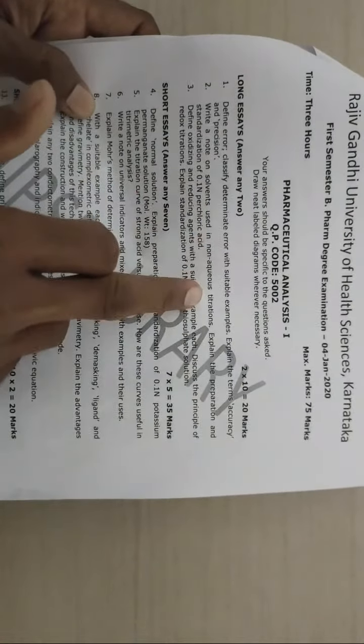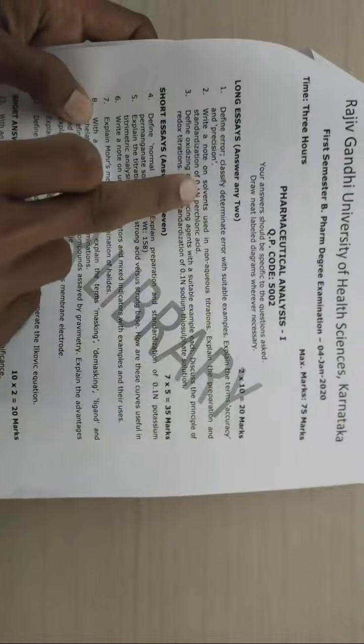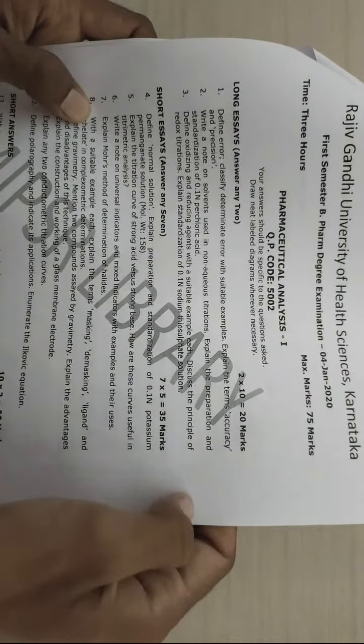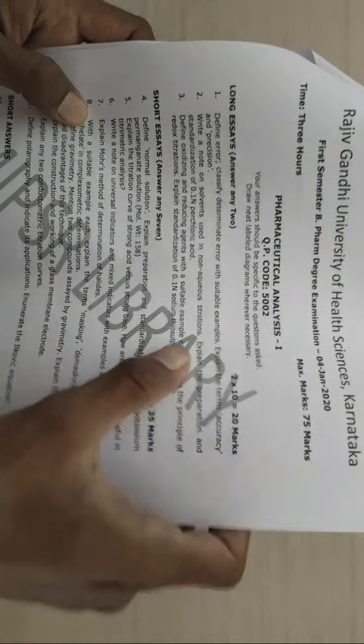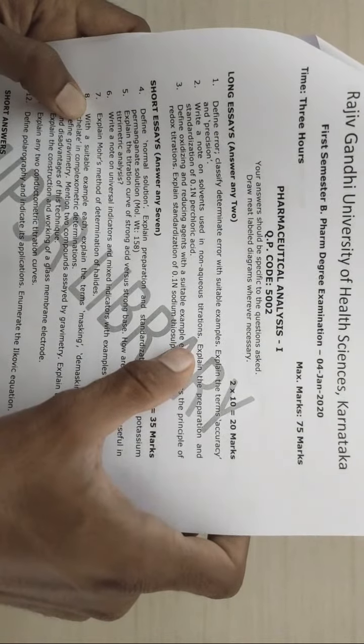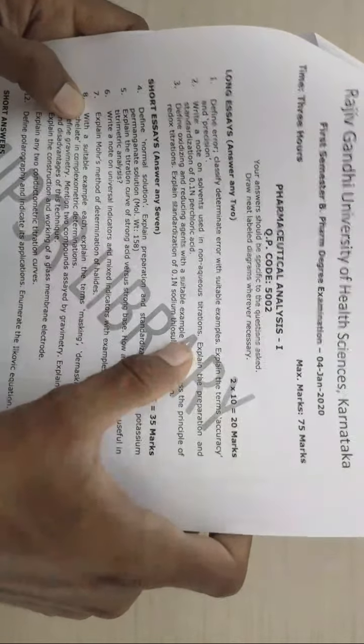Same as before: define error, classify, determine errors with suitable examples, explain the terms accuracy and precision. It is also very important, so after explaining error, you explain accuracy and precision. Then write a note on the solvents used in non-aqueous titration. This is also very important: solvent use, protic solvent, aprotic solvent.